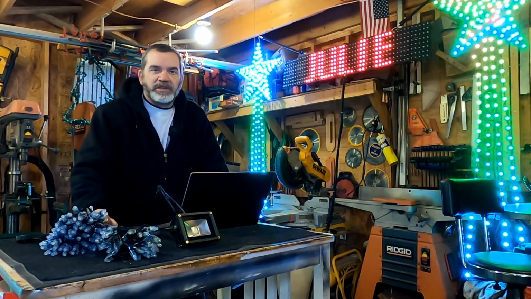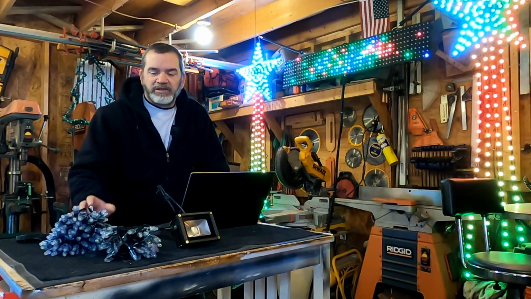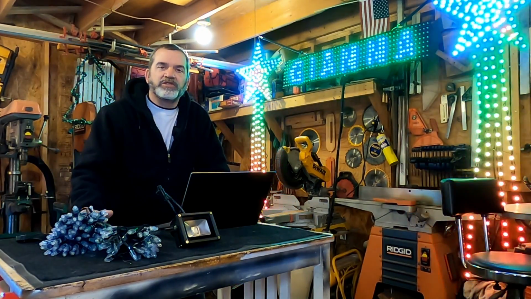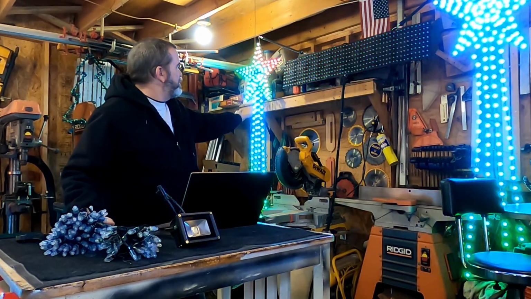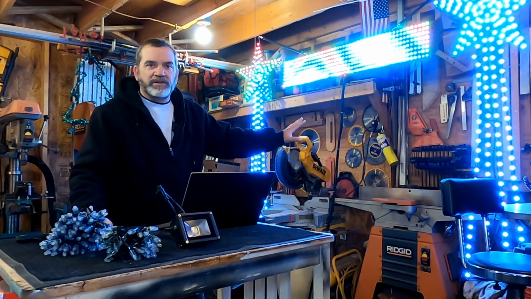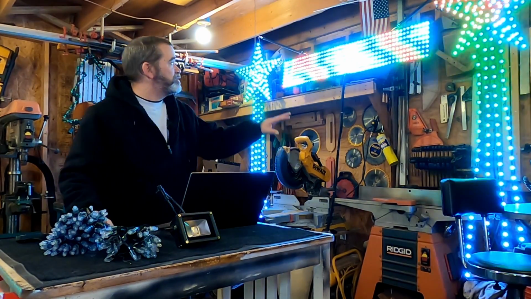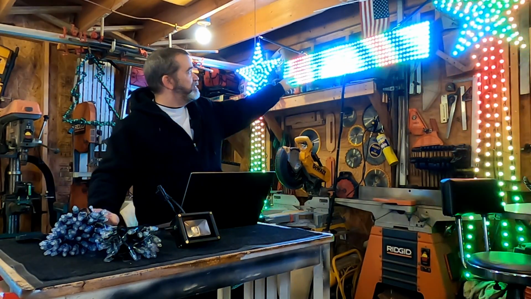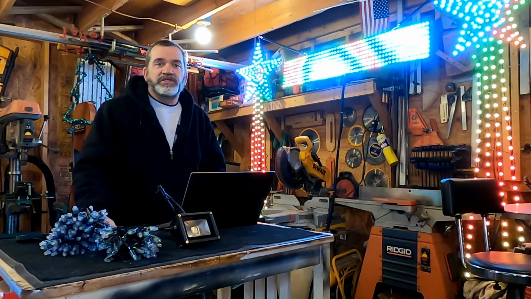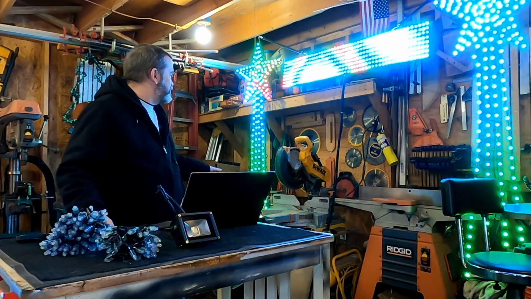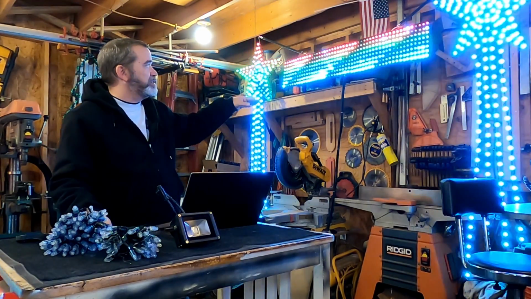Now, the first thing about pixel lights is there's two different styles. There's what they call smart pixels, which you see running in the background right here. These are smart pixels. Then they have what they call dumb pixels. Smart pixels, as you can see, each individual light bulb can do a separate color. They don't all have to be the same. You see different rainbow effects going in here.